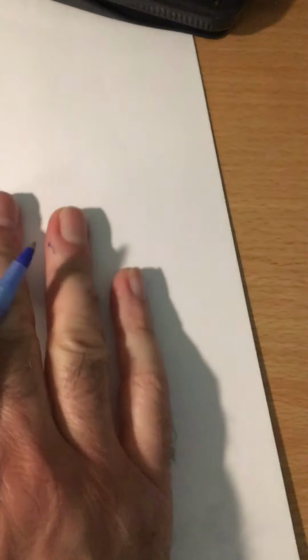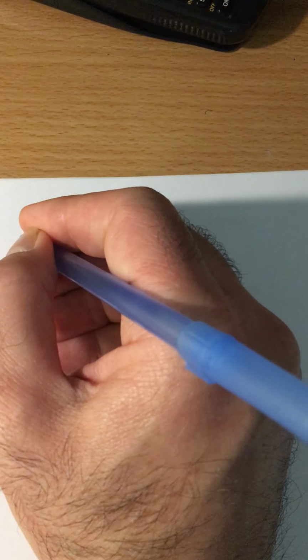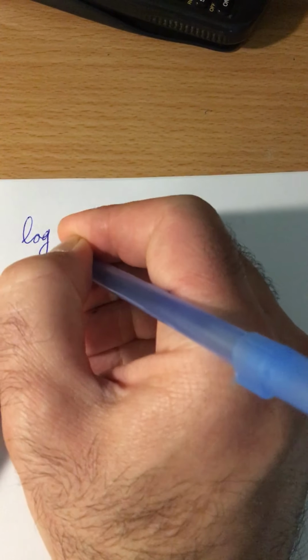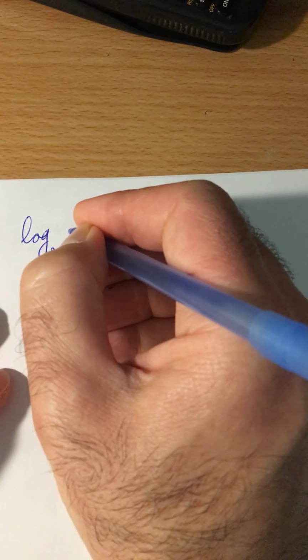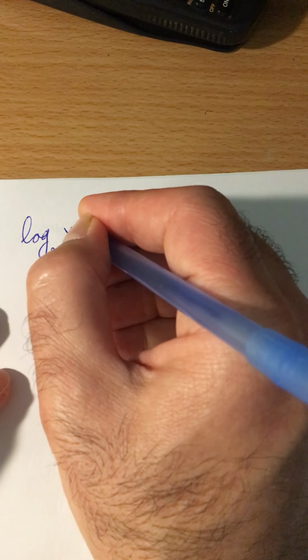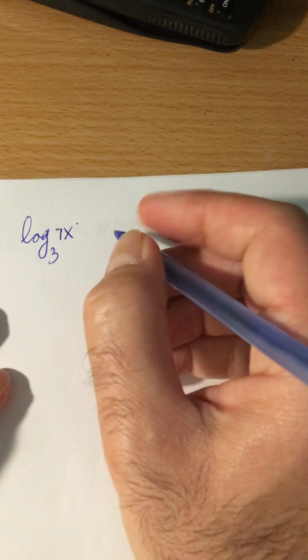I'll give you one more example of these. Let's say I have log base 3 of 7x.